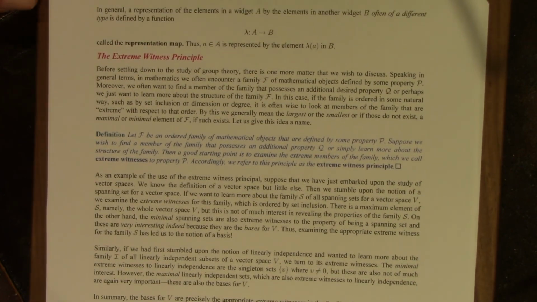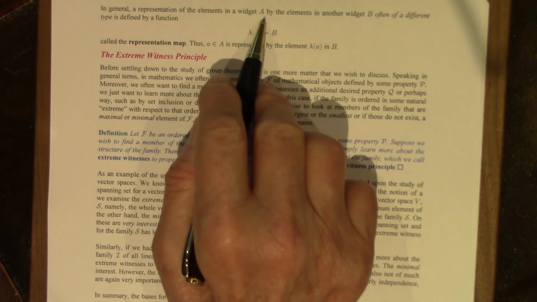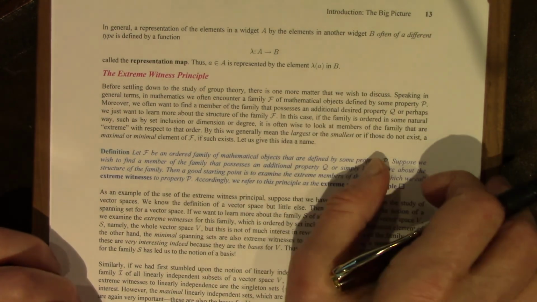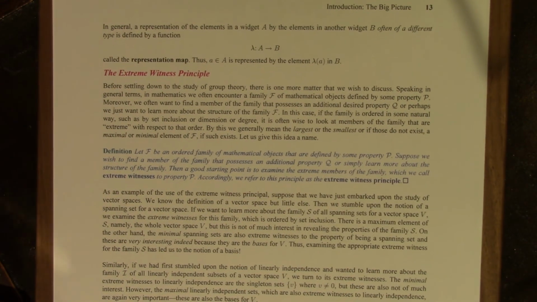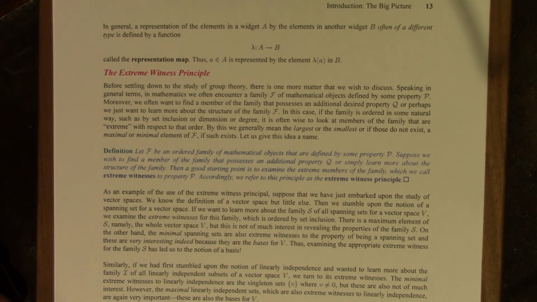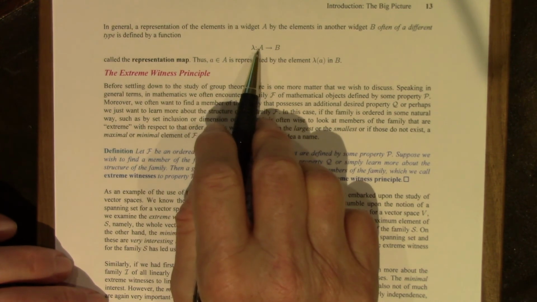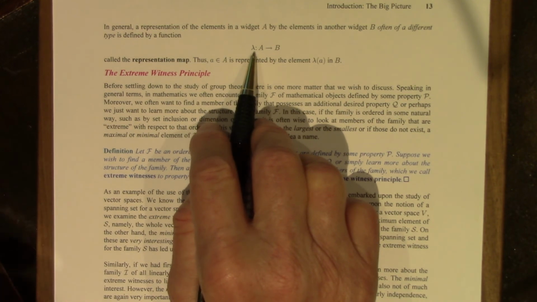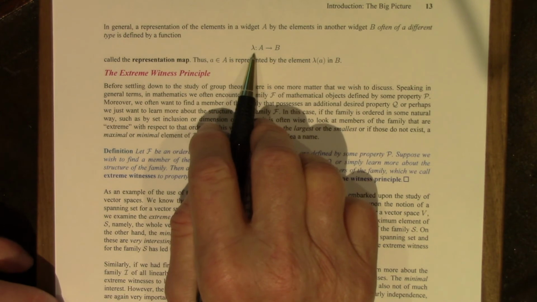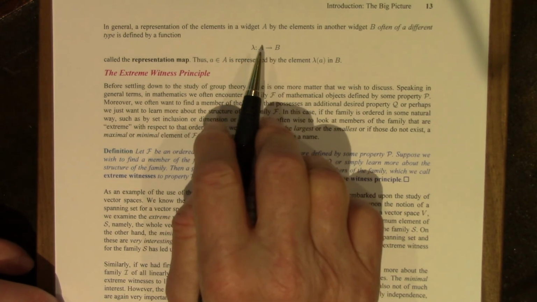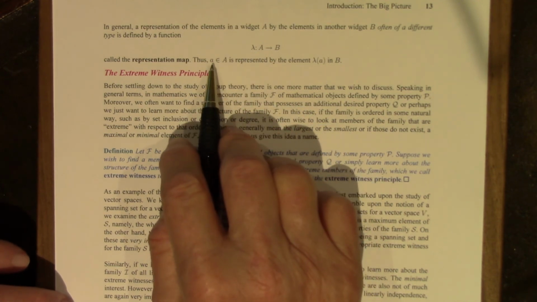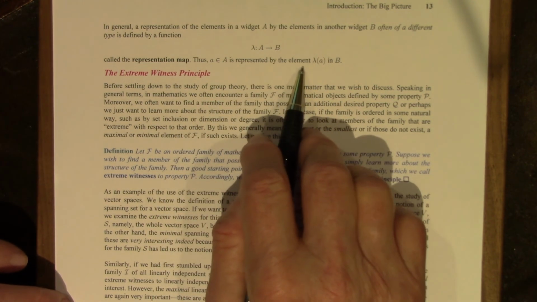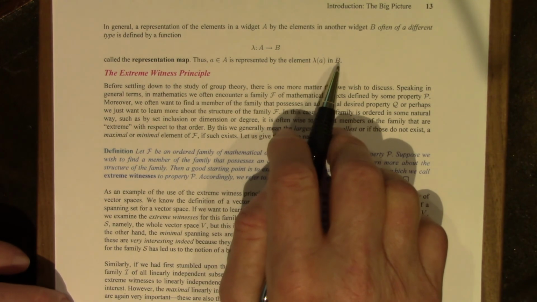Speaking in general terms, a representation of the elements in a widget A by the elements in another widget B, and B is often a different type of widget from A, is defined by a function, lambda, from A to B. I know I've used lambda in the past to represent unary operations, but this is a different context and we often reuse symbols. So this is called a representation map. And an element little a in the first widget, capital A, is then represented by the element lambda of a in the widget B.